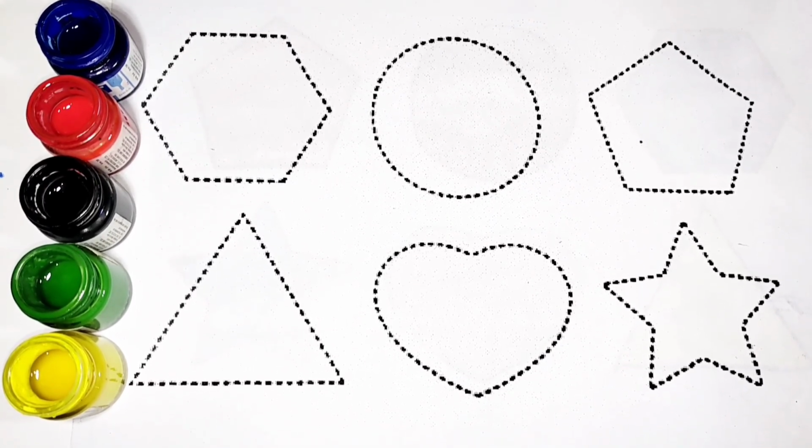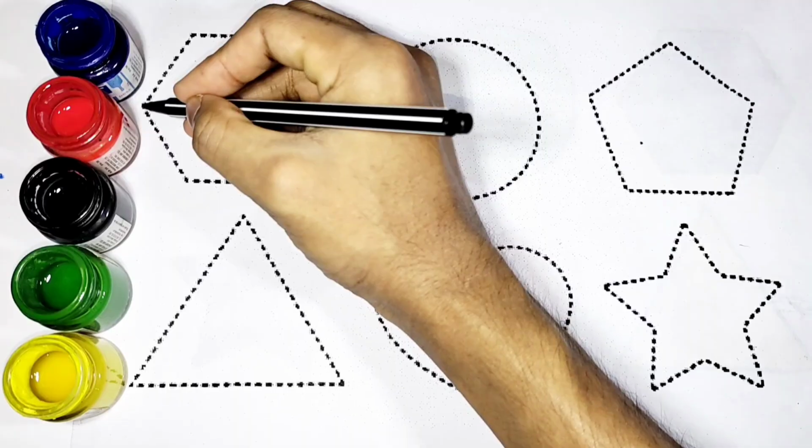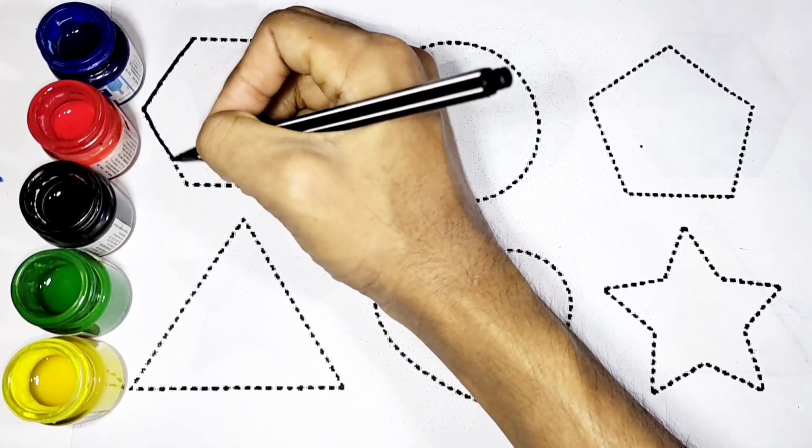Kids, now we are drawing and coloring 2D shapes. First we are drawing the shape of hexagon.